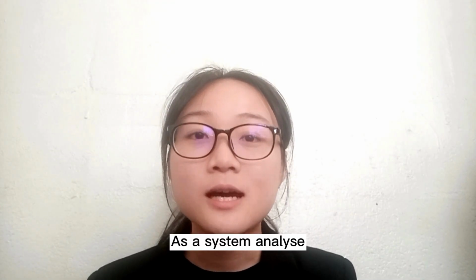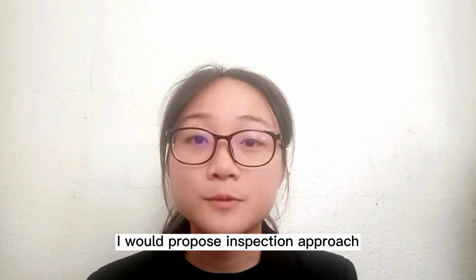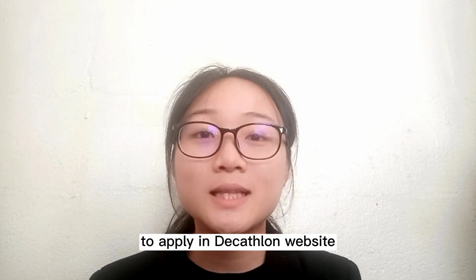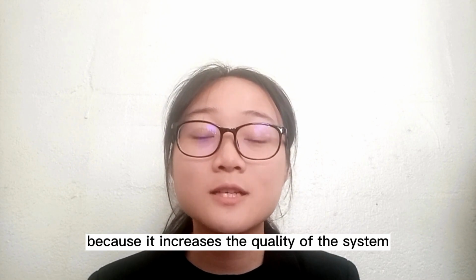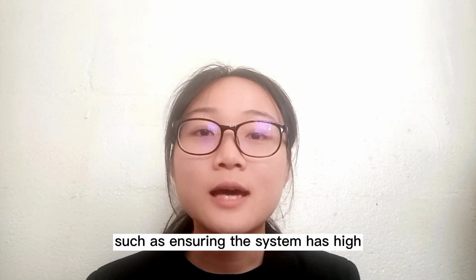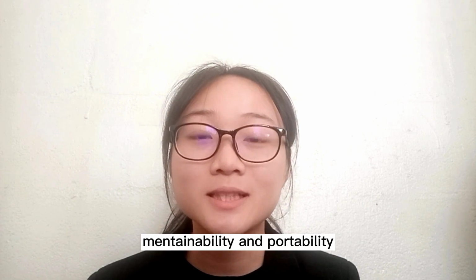As a system analyst, I would propose inspection approach. Inspection is suitable to apply in Decathlon website from the perspective of a system analyst because it increases the quality of the system, such as ensuring the system has high maintainability and portability. One type of verification and validation technique or approach that I can apply in Decathlon e-commerce website is system testing. As a system designer, we also need to make sure components we initially design are compatible. Thus, the focus here is to test the interaction between components and behavior of Decathlon website.